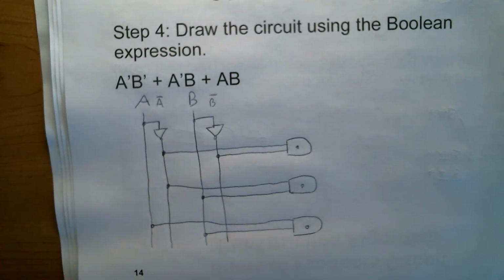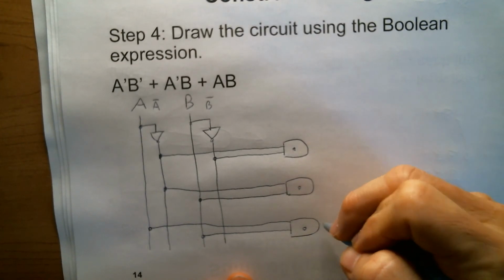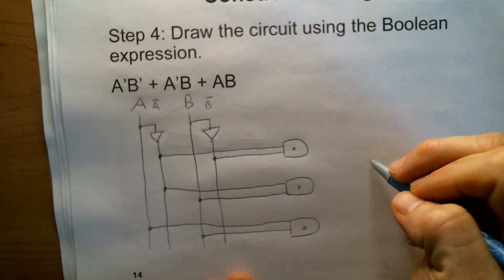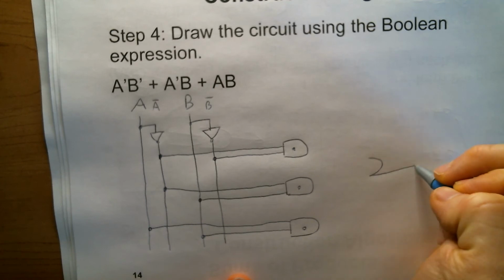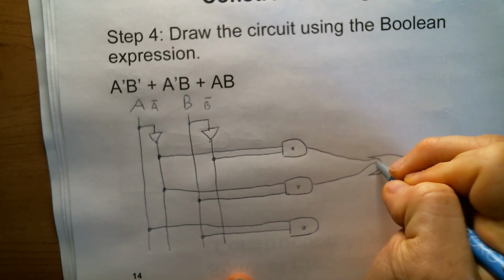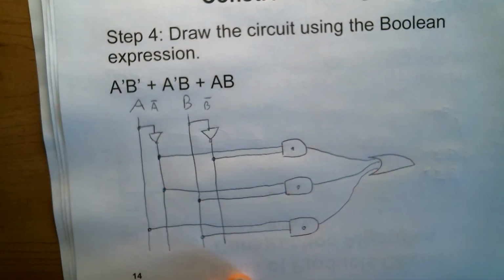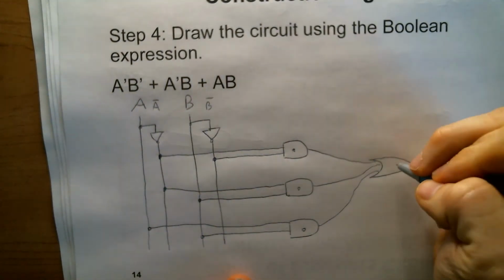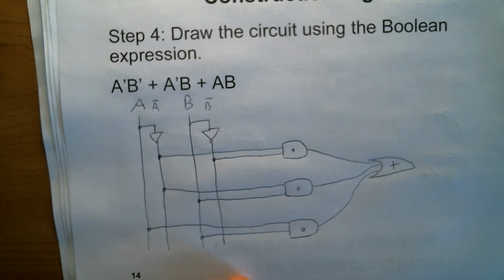All right, and these are all ANDs that are feeding into them. And then the OR. So here's the deal. In this class, to keep our diagrams simpler, I'm going to allow you to feed 3 gates into a single OR gate. So I'm going to allow you to go 1, 2, and 3, and draw your diagrams like that.